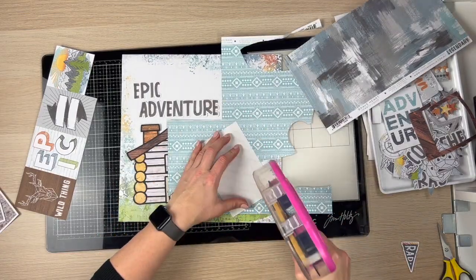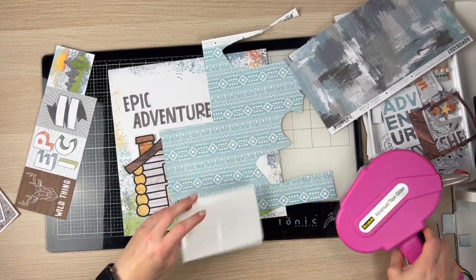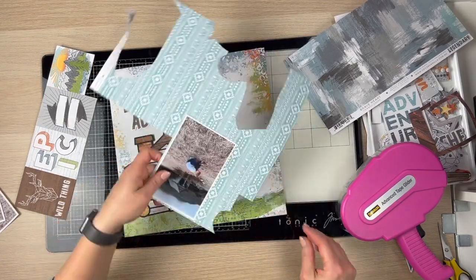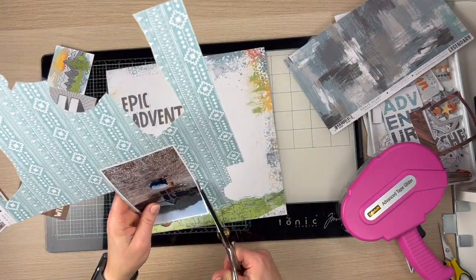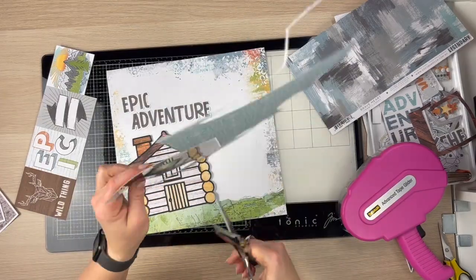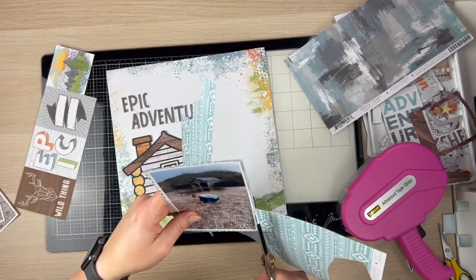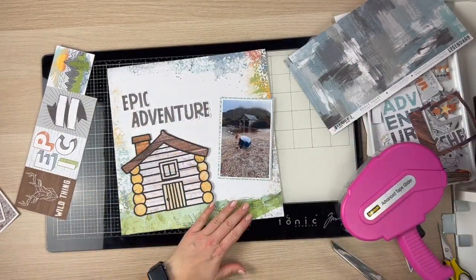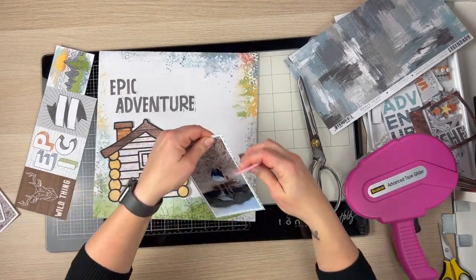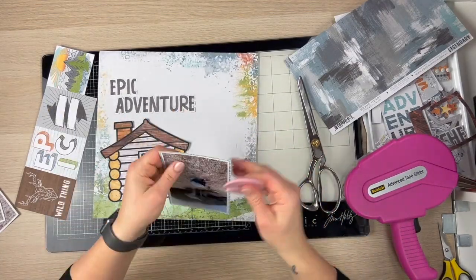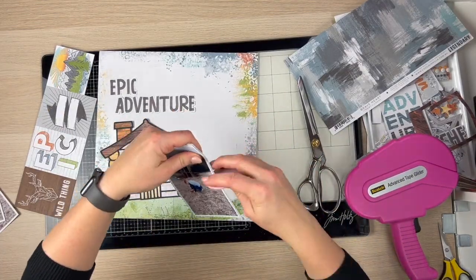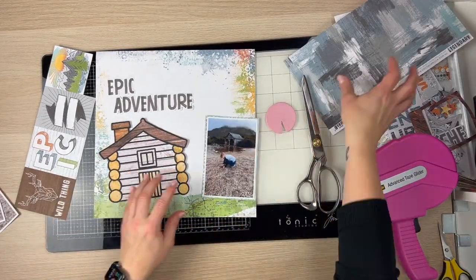Now I'm just going to matte my photo on some of these different blue colored cardstocks from the collection as well. So I'm just trimming around the edge there just to leave a little border around that photo. And then I will use my edge distresser just to distress the edges. And yeah, I do this a lot. I love how it looks.